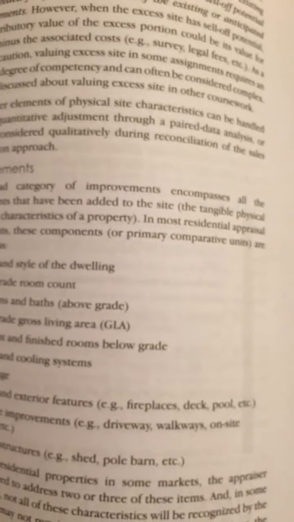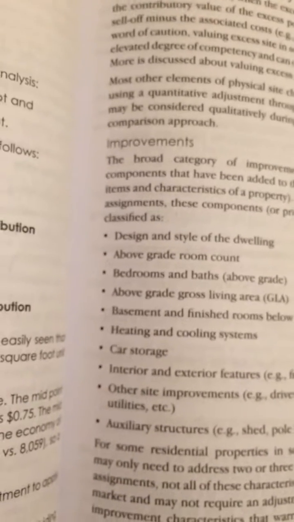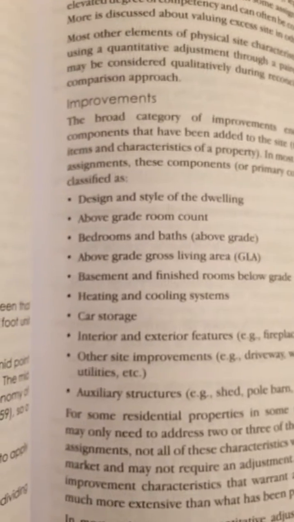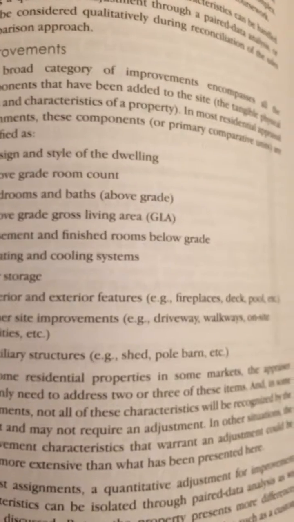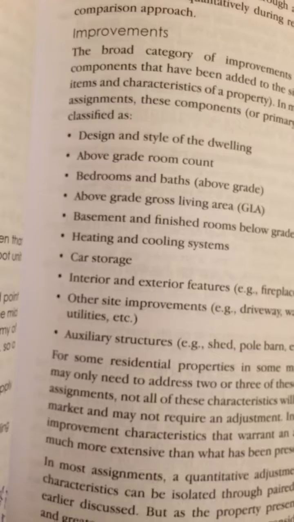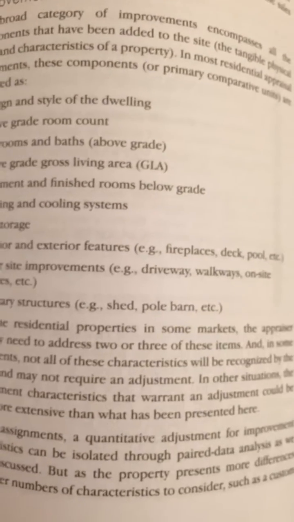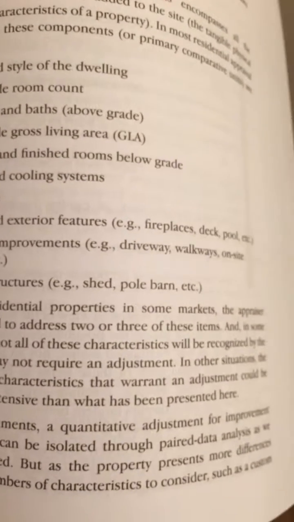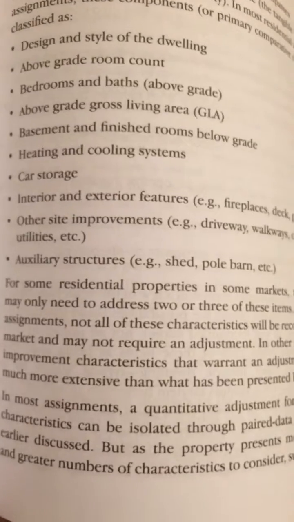In most residential appraisal assignments, these components or primary comparative units are classified as design and style of the dwelling, above grade room count, bedrooms and baths above grade, gross living area, basement and finished rooms below grade, heating and cooling systems, car storage, interior and exterior features, fireplaces, deck, pool, etc. Other site improvements, for instance, the driveway, the walkways on site, utilities, etc. And auxiliary structures, the shed, the pole barn, etc.